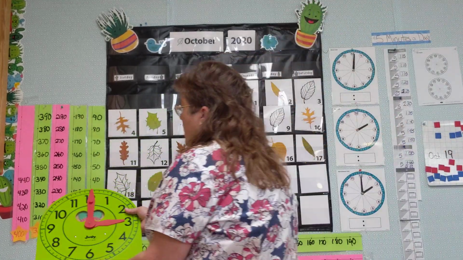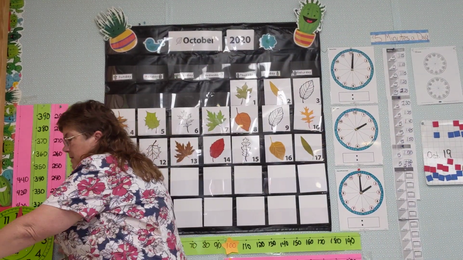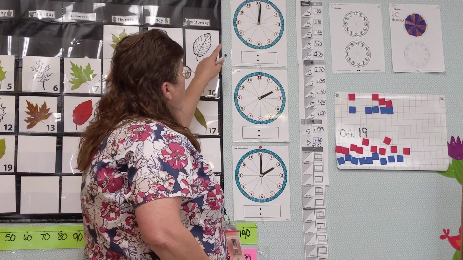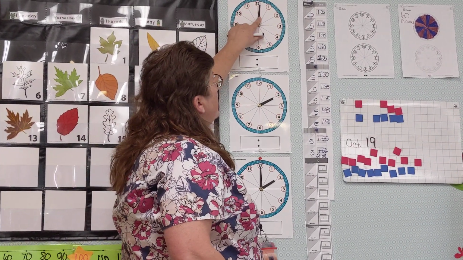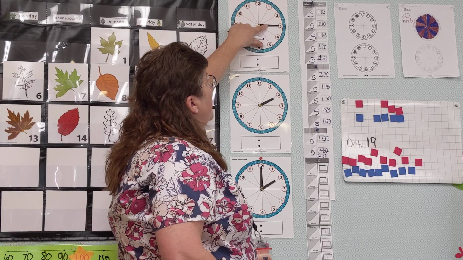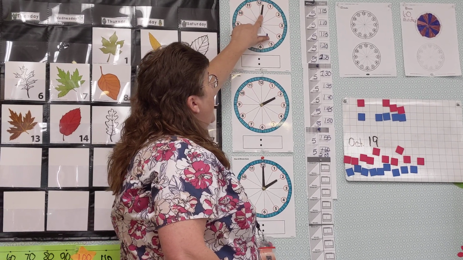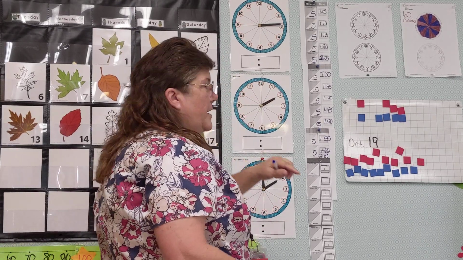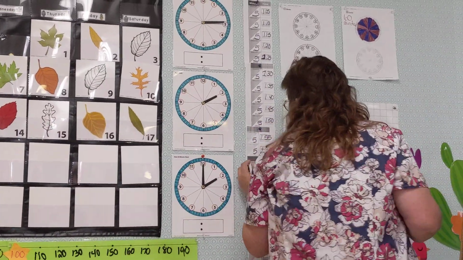Perfect. So I'm going to write 2:15, and I'm going to move my minutes. 1, 2, 3. And let's count my 5s. 5, 10, 15. I think I'm going to leave my 2 there, but I will check in just a minute.